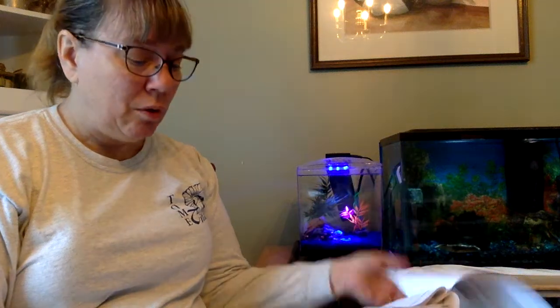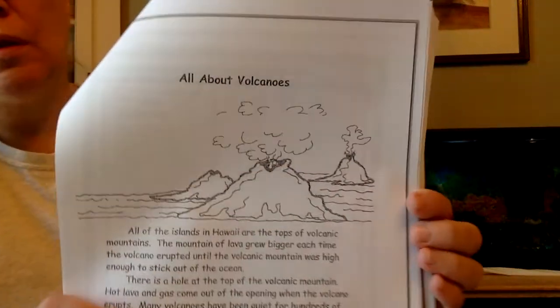So you can pause this now and do page 16, or we're going to keep going to page 17 and you can come back to page 16. So you do what works for you. Page 17 is called All About Volcanoes.